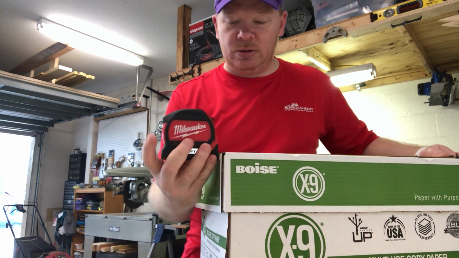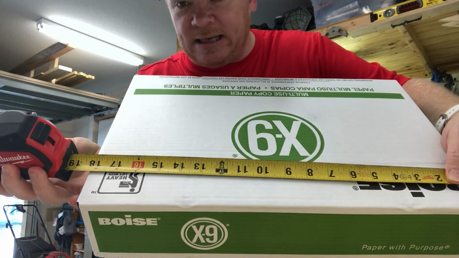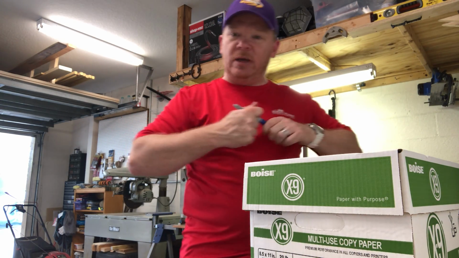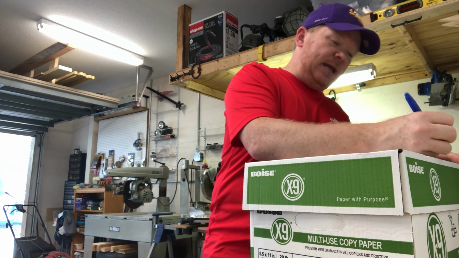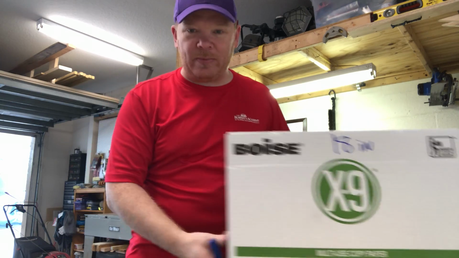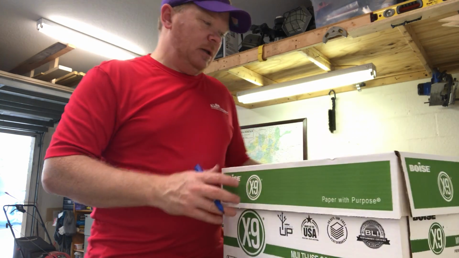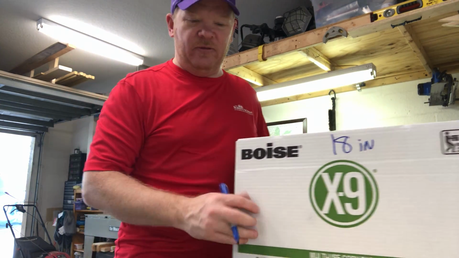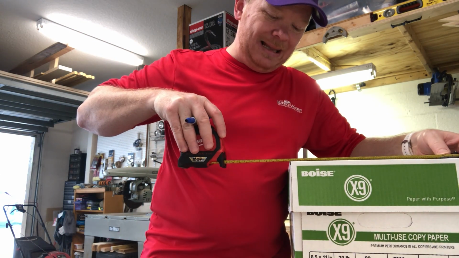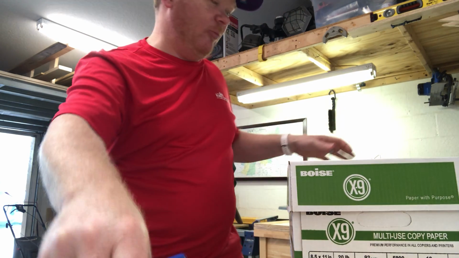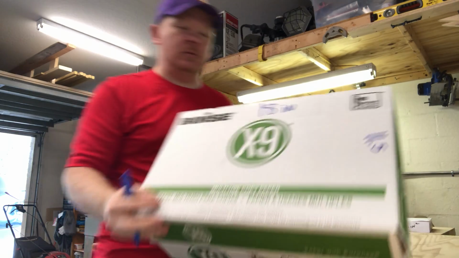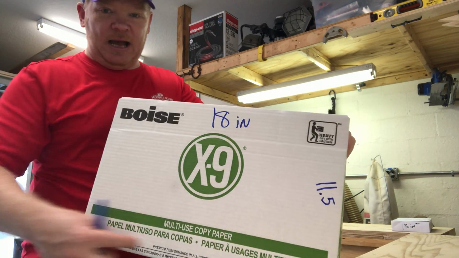So my tape measure, you can tell it's 18. So it's 18 in width. Let me switch to a different marker here. So this is 18 inches in width, or that could be my base, if you will. The height of the front is, let's see, 11.5. So 18 is the base, the height is 11.5.